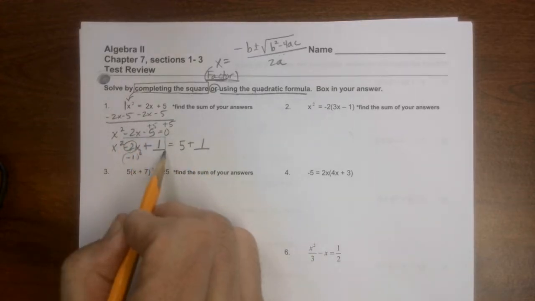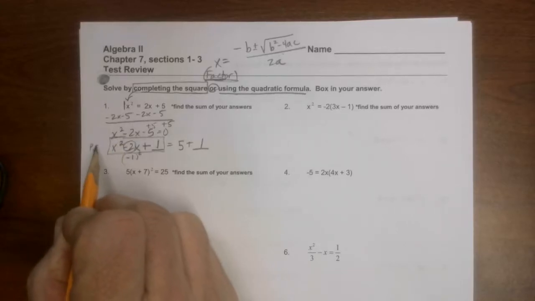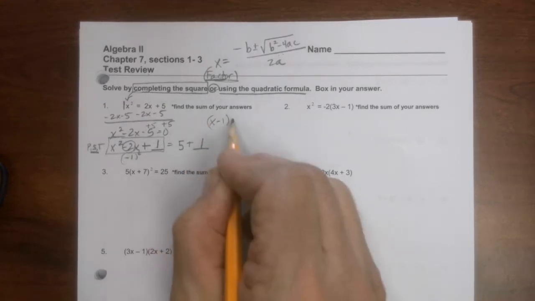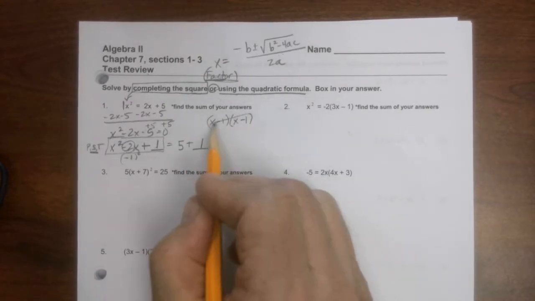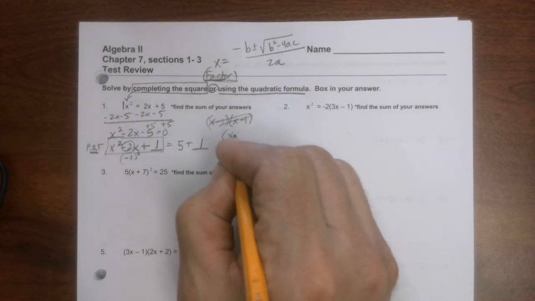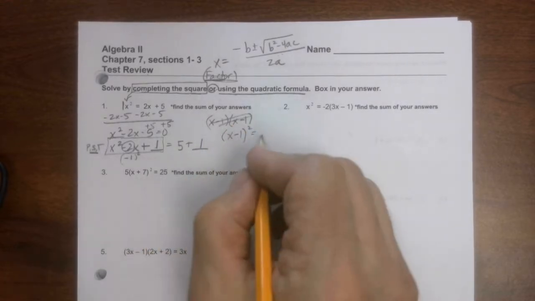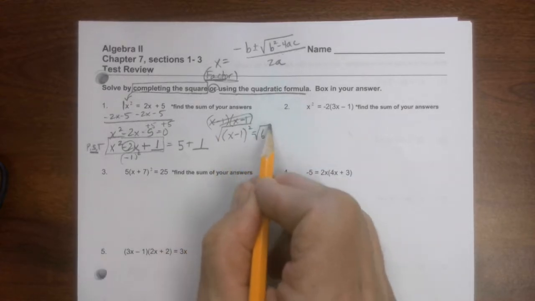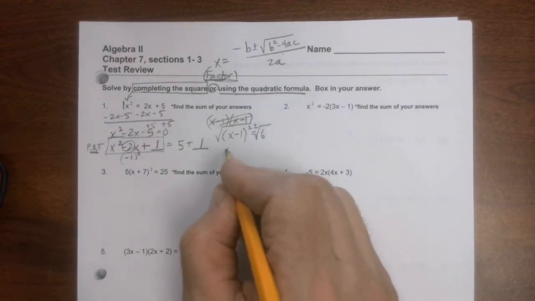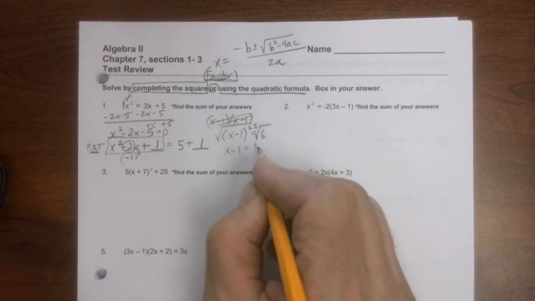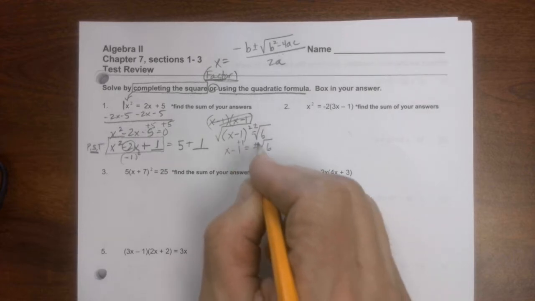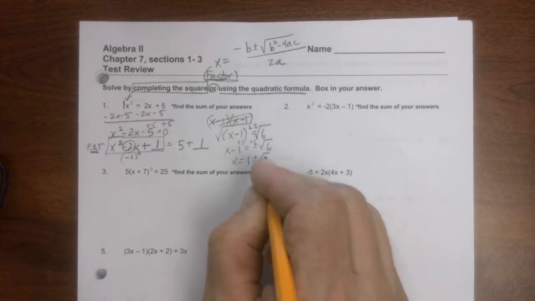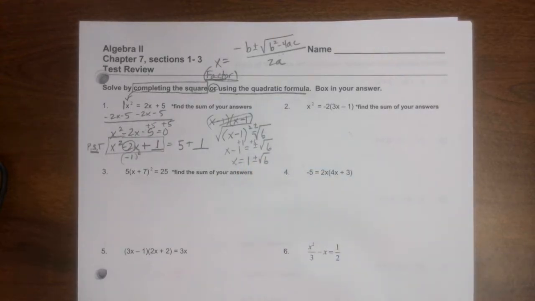Now, if you have completed the square properly, this should be what I call a perfect square trinomial, and that should factor into x minus 1, but we don't want it to look like that. We want it to look like this, x minus 1 squared equals 6. And now we're ready for the infamous bada boom, bada bing, do the right thing. So we get x minus 1 equals plus or minus the square root of 6. Then we add 1, and we get x is 1 plus or minus the square root of 6. And there are our two answers.